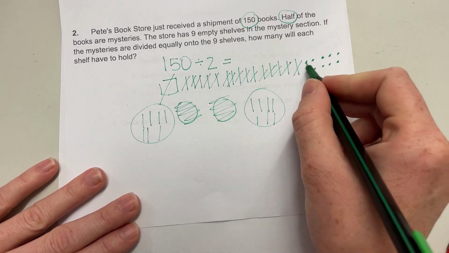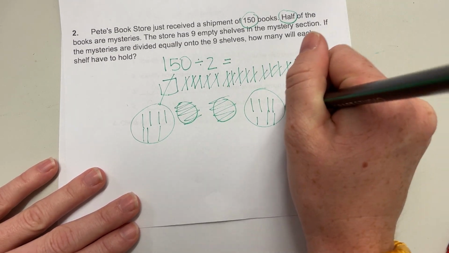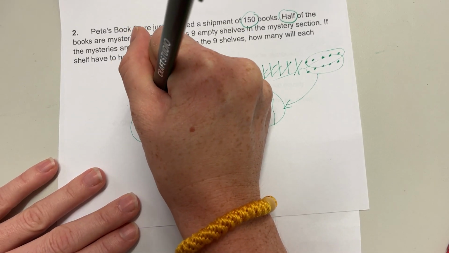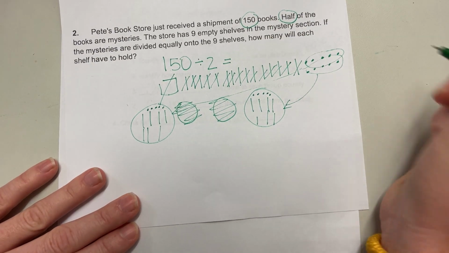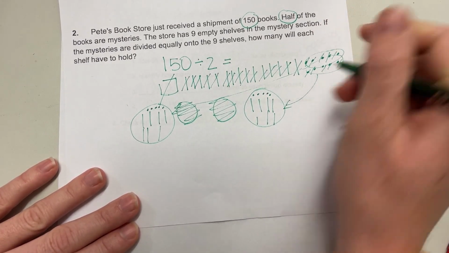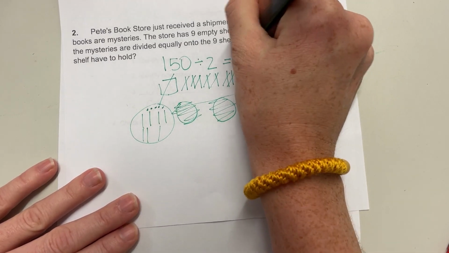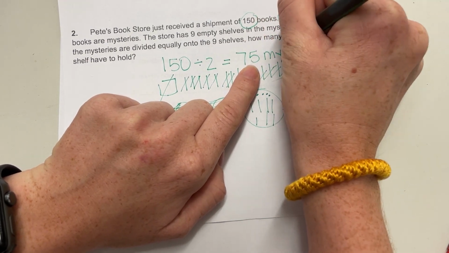Ooh, I noticed that I just drew 2 groups right there. So this amount goes in here, this amount goes in there. So I'm going to do 2, 3, 4, 5. 1, 2, 3, 4, 5. Okay, so now I can check them all off. So now I'm counting, and I have 75 for each group. Okay, so that's how many mystery books there are.